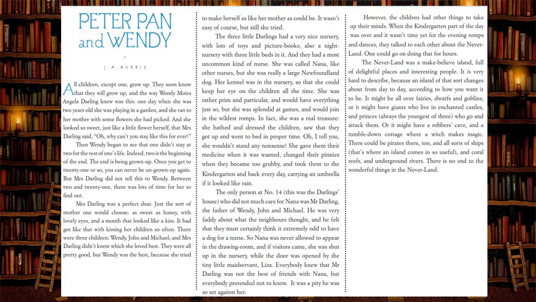However, the children had other things to take up their minds. When the kindergarten part of the day was over and it wasn't time yet for the evening romps and dances, they talked to each other about the Neverland. One could go on doing that for hours. The Neverland was a make-believe island full of delightful places and interesting people. It is very hard to describe because an island of that sort changes about from day to day according to how you want it to be.